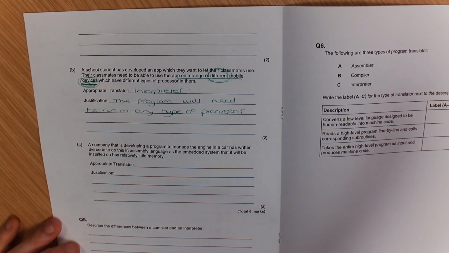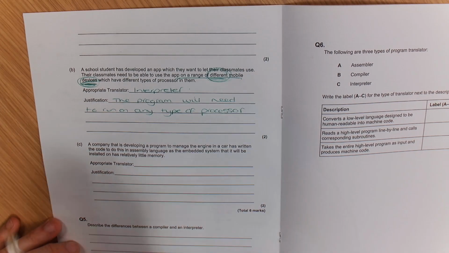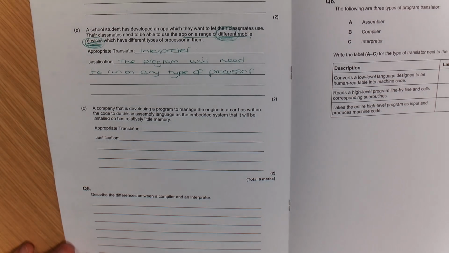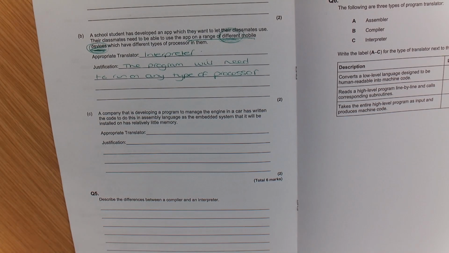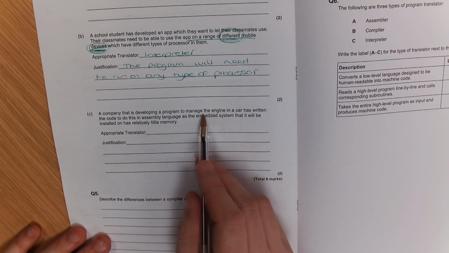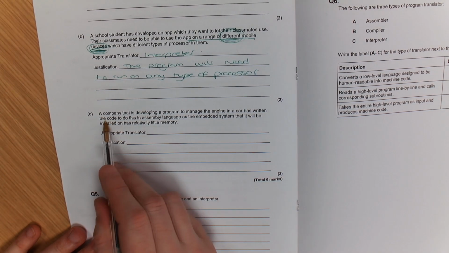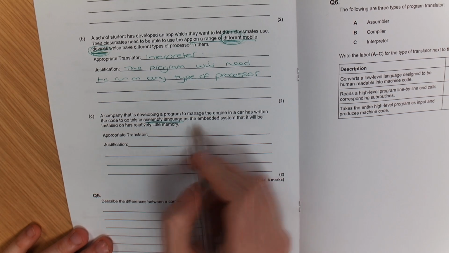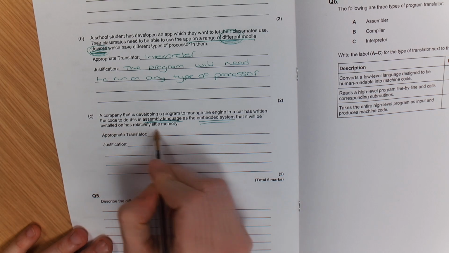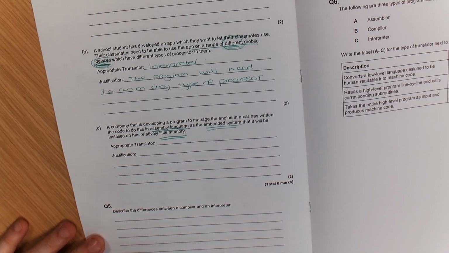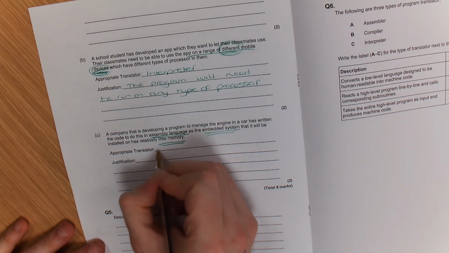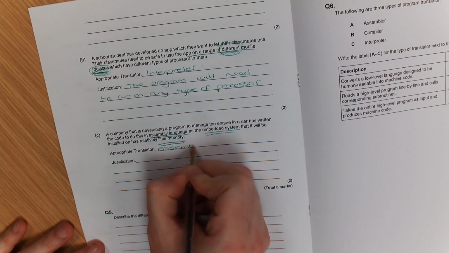I get where you come from with it, but it's the key words you've got to look for and take out. Whenever it says there's differences or there's a change, a variation in the question, look for those and underline them, okay? And then it says here, a company is developing a program to manage the engine in a car, has been written. The code to do this is in assembly language as an embedded system and will be installed on very little memory. Well, the key thing here is it said assembly code. So therefore, it's going to be using an assembler.